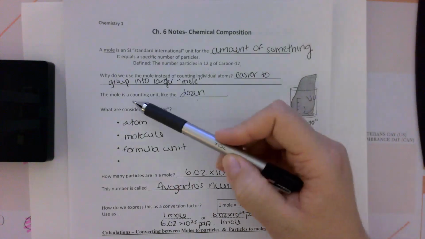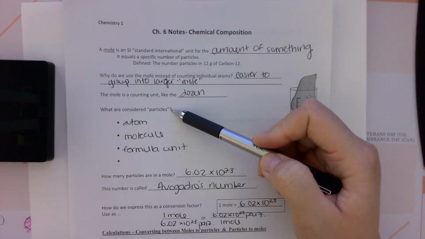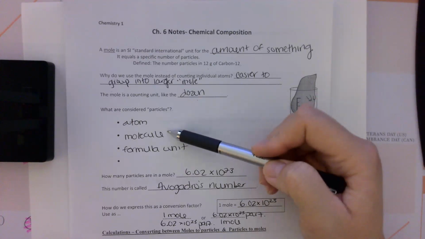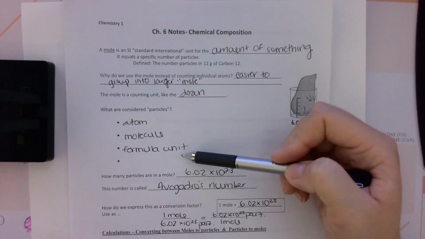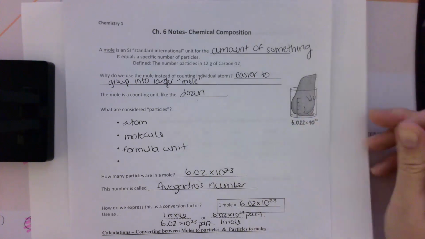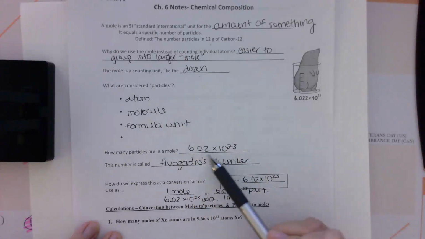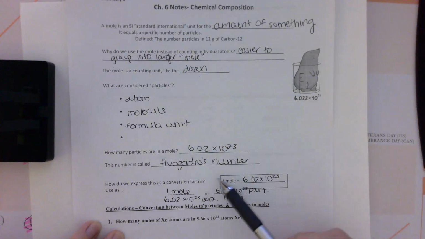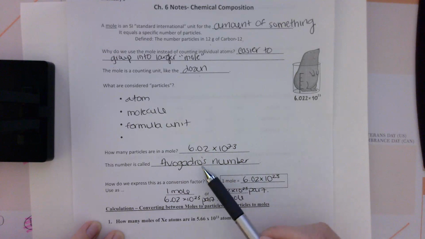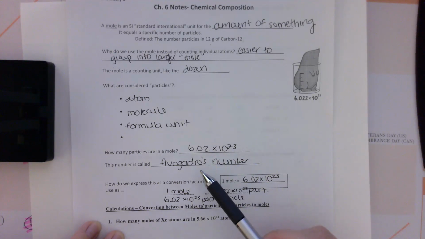Now, we said that it equals a specific number of particles. Other words that we use for particles include atom, molecule, or formula unit. Skip this fourth one here, I added an extra area that I did not need. Now, how many particles are in a mole? And remember, again, that the word particles can be replaced by any of these three. The answer to that is 6.02 times 10 to the 23rd, and we call this Avogadro's number. Amadeo Avogadro is the man that discovered this number, which is why it is named after him.